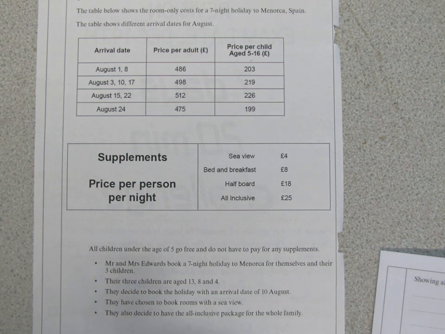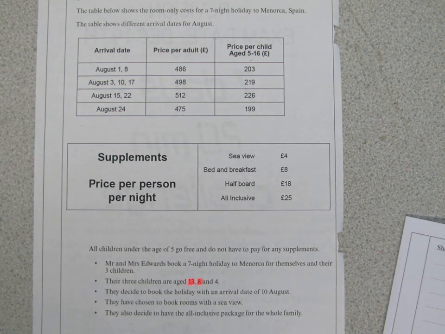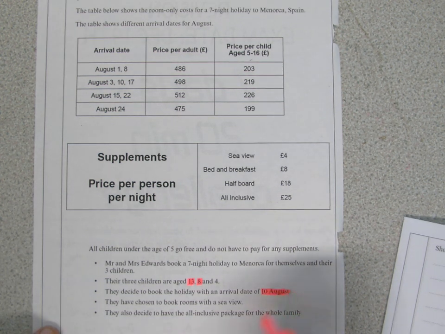Now Mr. and Mrs. Edwards book a 7-night holiday to Menorca for themselves and their 3 children. We've got the ages of the children there. Now I'm going to note that we're going to pay for that child and that child, yeah? The 4-year-old goes free, of course. They decide to book a holiday with an arrival date of 10th of August. Okay, so 10th of August.